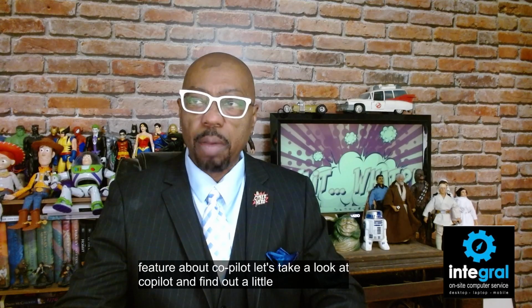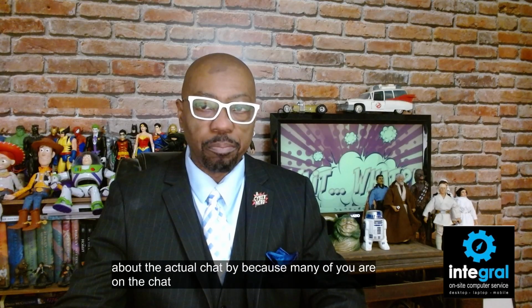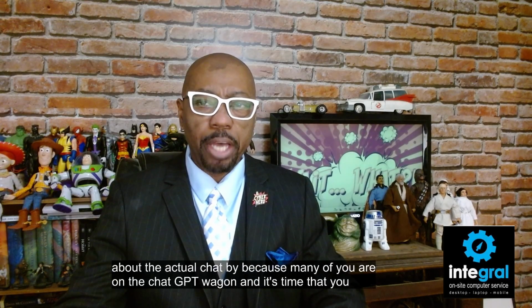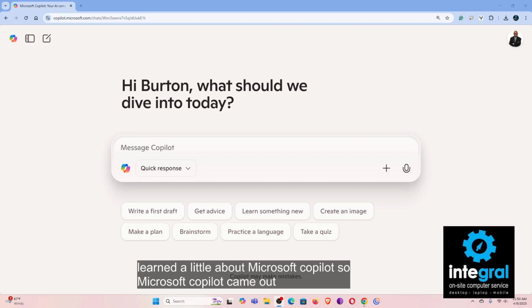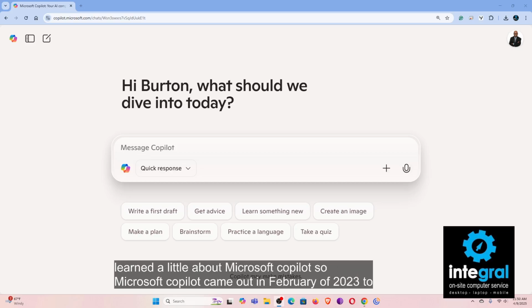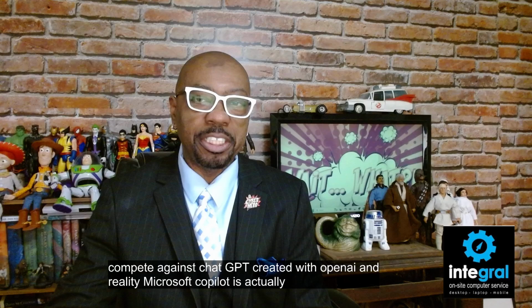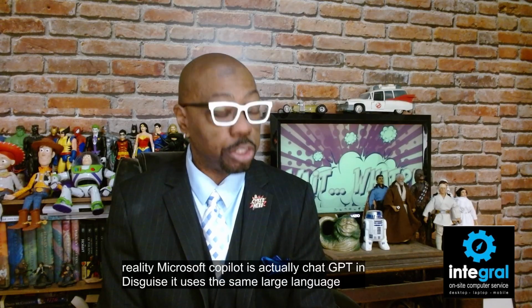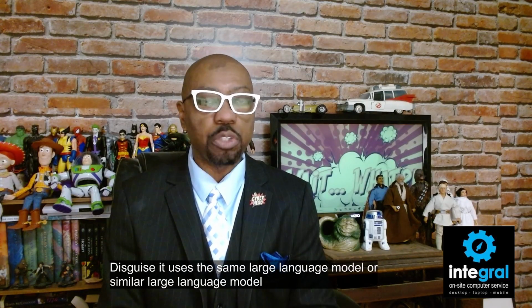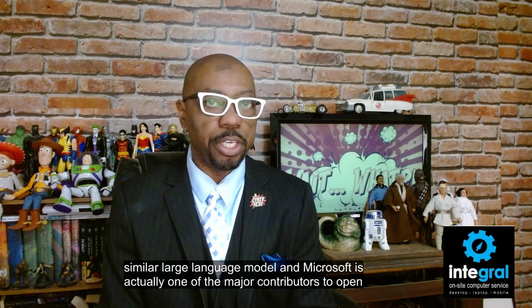Now, before we get into that feature about Copilot, let's take a look at Copilot and find out a little about the actual chatbot, because many of you are on the ChatGPT wagon. And it's time that you learned a little about Microsoft Copilot. So Microsoft Copilot came out in February of 2023 to compete against ChatGPT, created with OpenAI. In reality, Microsoft Copilot is actually ChatGPT in disguise. It uses the same large language model or a similar large language model, and Microsoft is actually one of the major contributors to OpenAI, who generated ChatGPT.